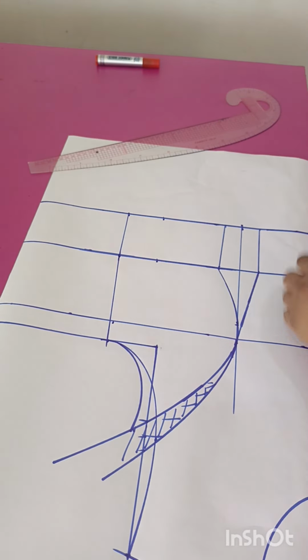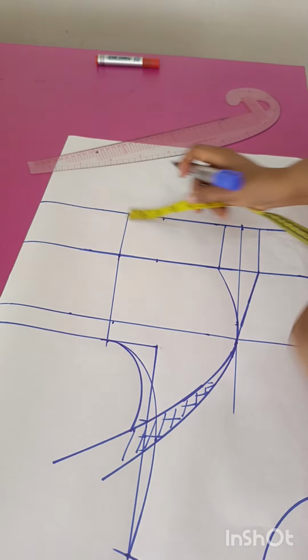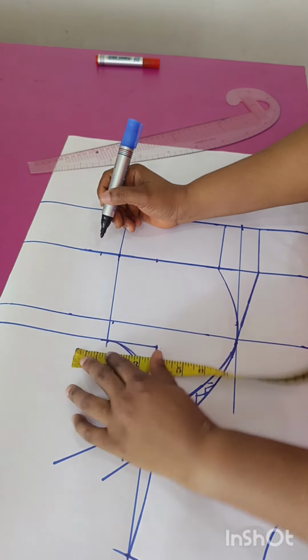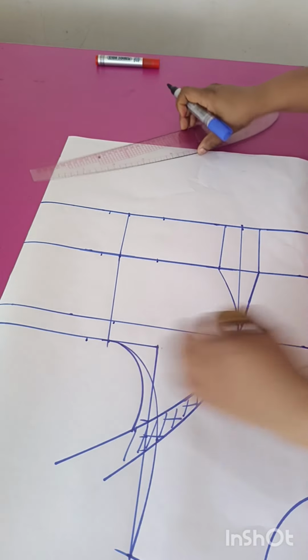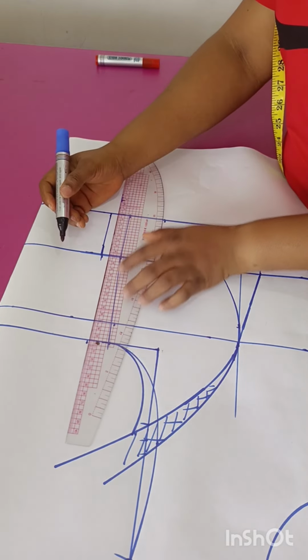Then you are going to add your sewing allowance. Your sewing allowance depends on what you want, 1 inch, 2 inch. So I'll be adding just 1 inch. This is not a standard.